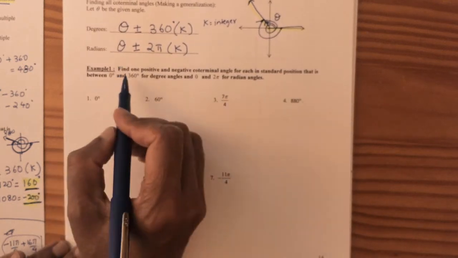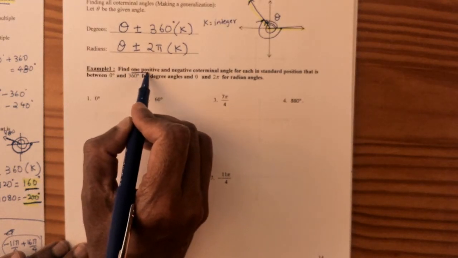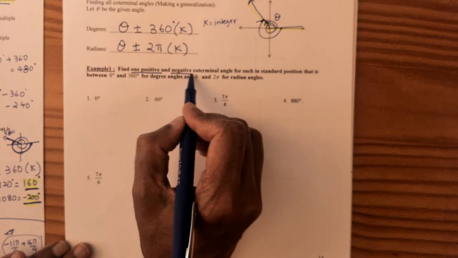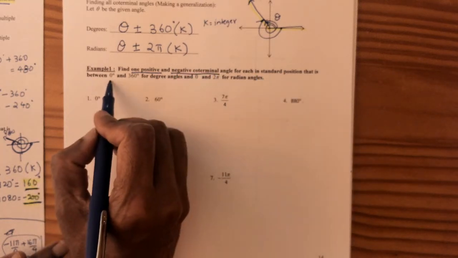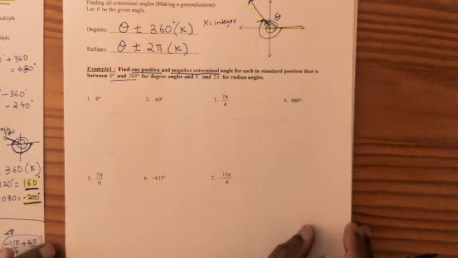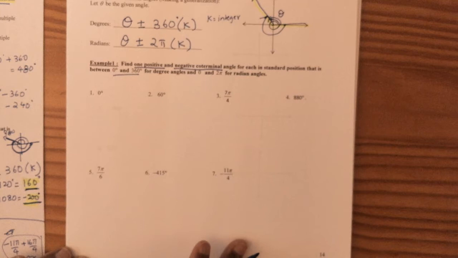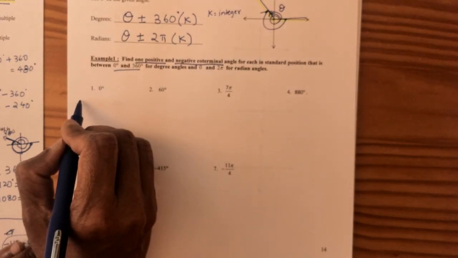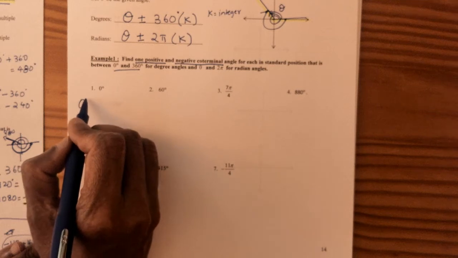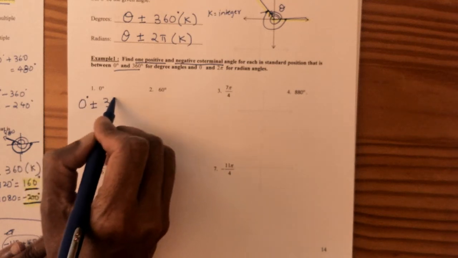So the question is, they've asked us to find one positive and one negative coterminal angle for each in the standard position, that is between 0 and 360, or between 0 and 2 pi for a radian angle. So let's look at this. 0 degrees is easy. If I just look at the formula, theta is 0 degrees plus or minus 360, right?